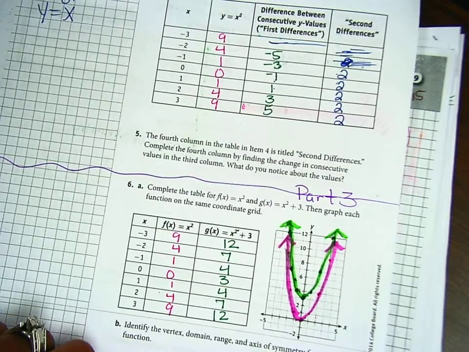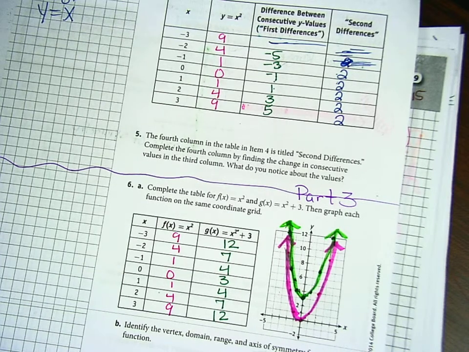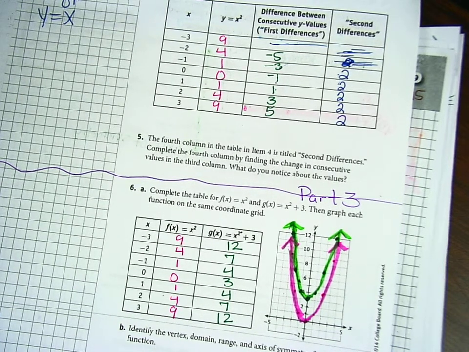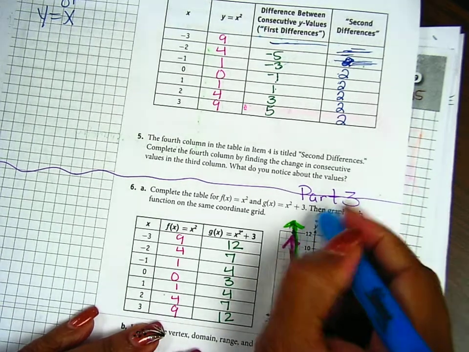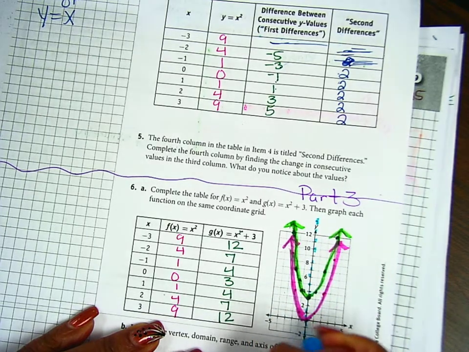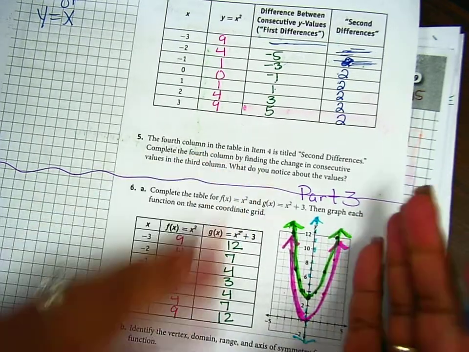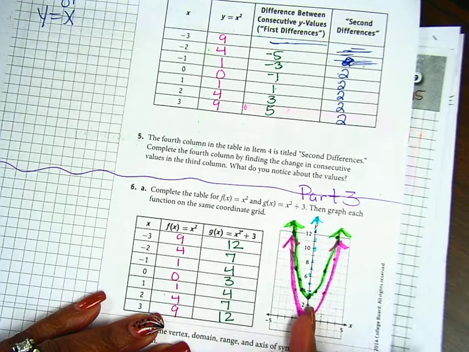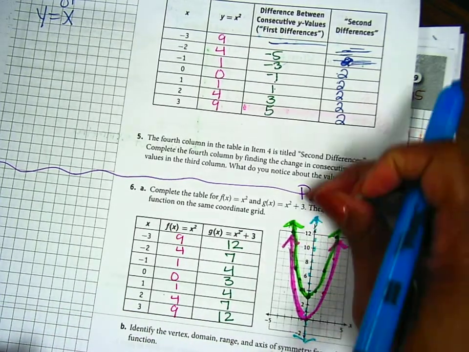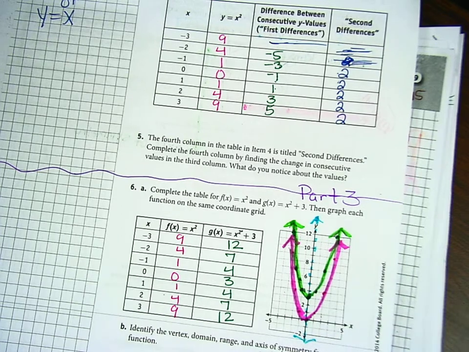The axis of symmetry is the x value of the vertex. The parabola is symmetrical. I can fold on this line of symmetry, and that is your y-axis, meaning it's x equals 0.